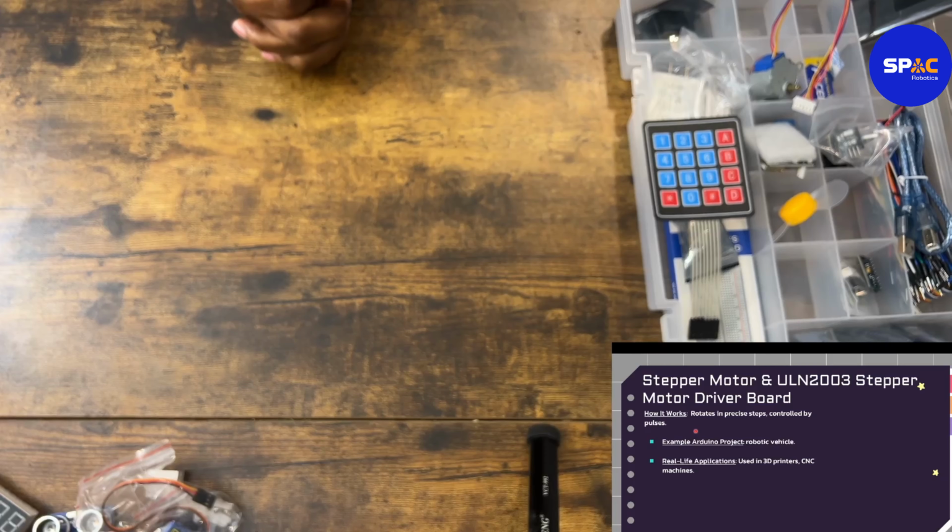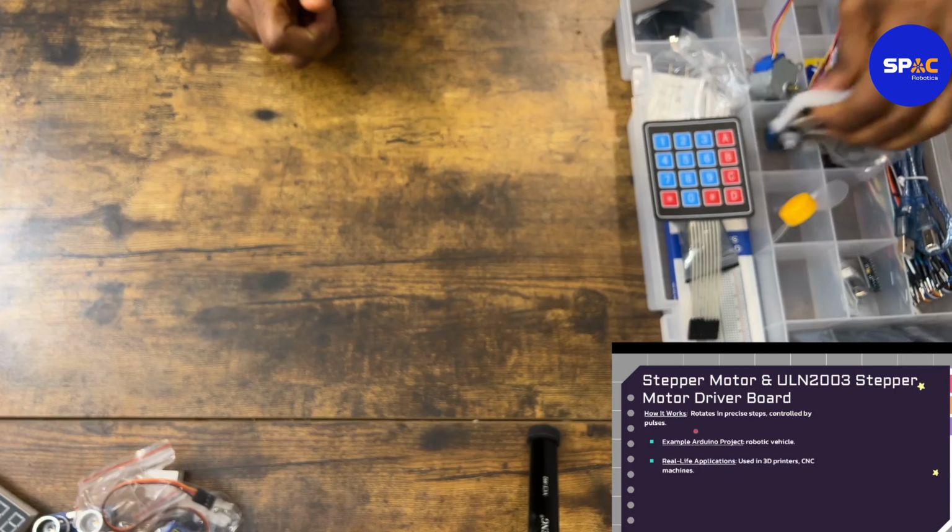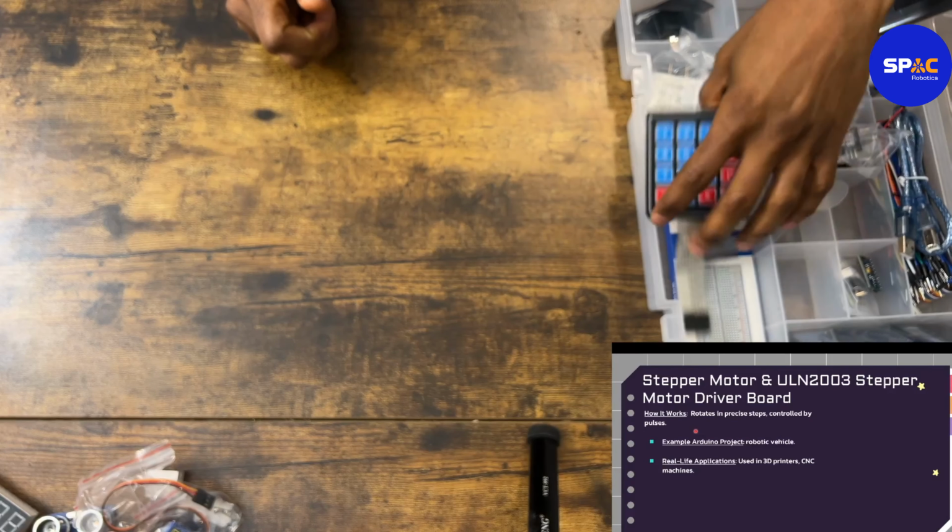Then the next thing is the stepper motor. Like this one, it's also a motor.